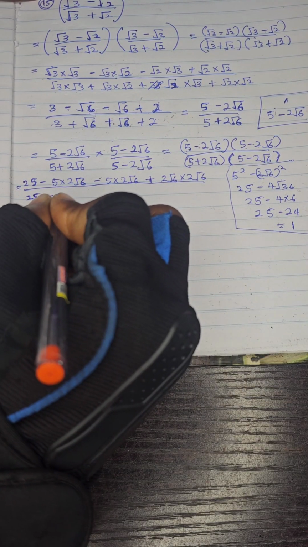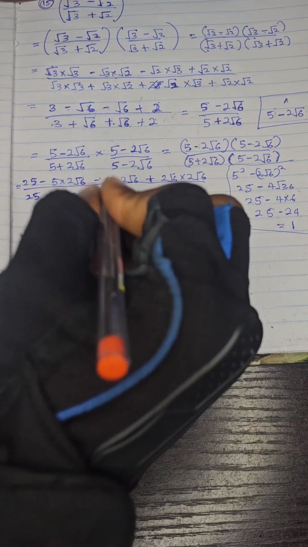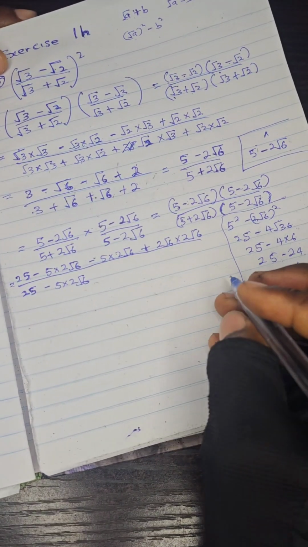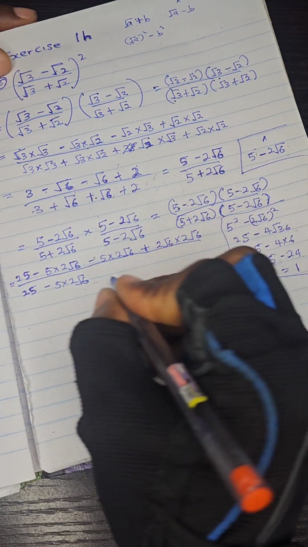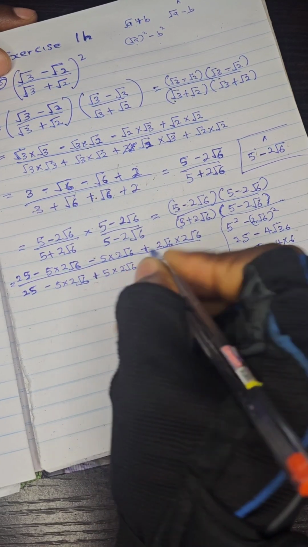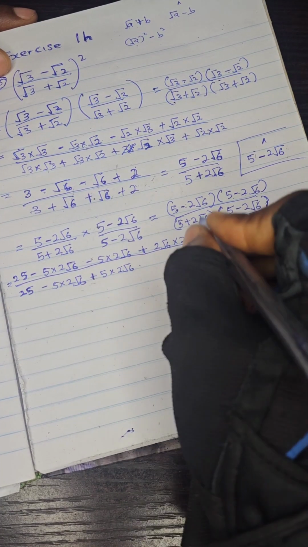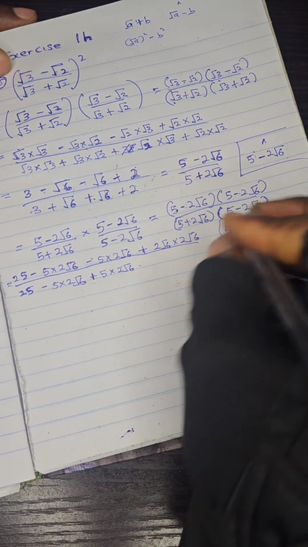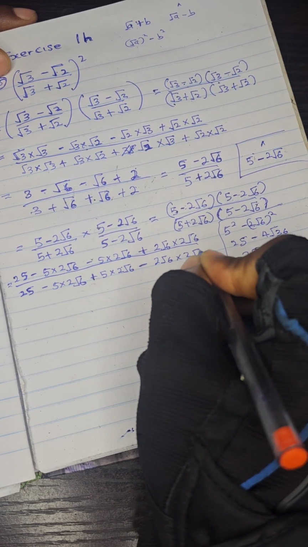5 times this minus 5 times 2 root 6. Then the next one is this times this plus 5 times 2 root 6. Next one is, mind you, a minus sign because this plus and minus is minus, 2 root 6 times 2 root 6.